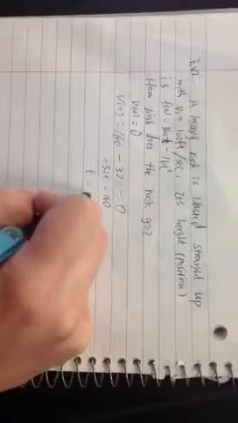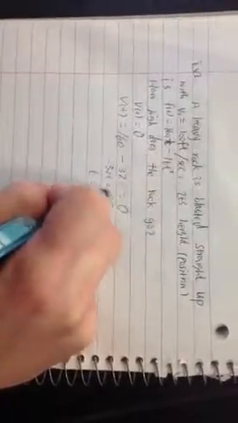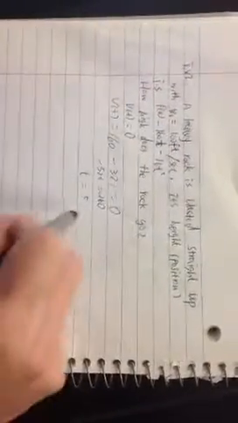Set it equal to 0 to see when it's at its max height, at its peak. And we can just subtract 160 to the other side. Divide by negative 32, and that goes in exactly 5 times. So 5 seconds is how long it takes to reach its peak where the velocity becomes 0.